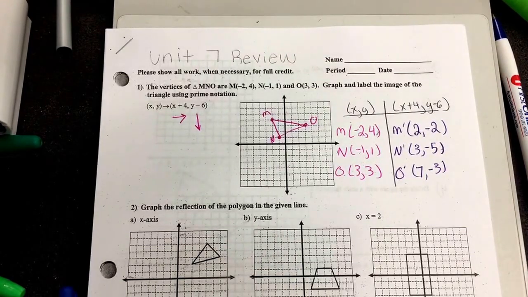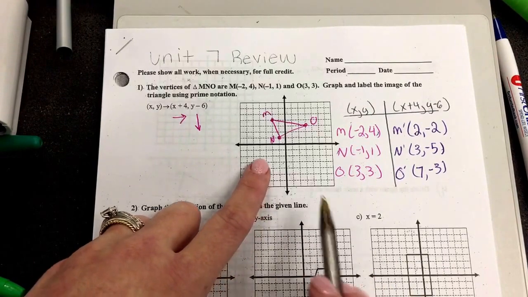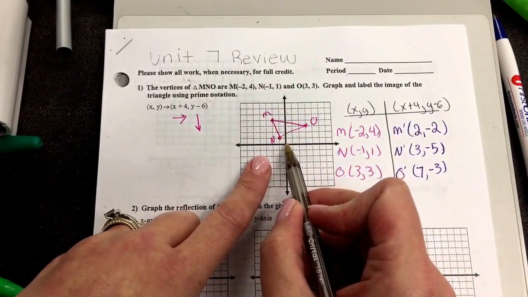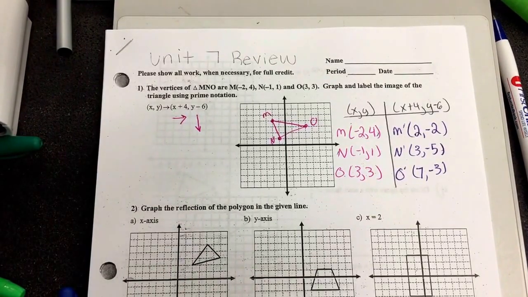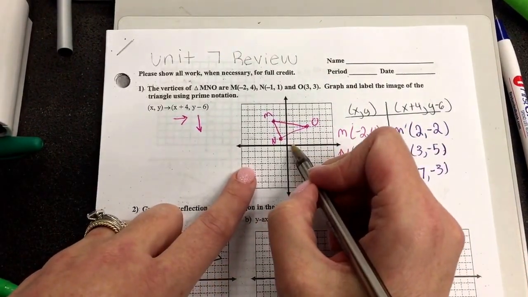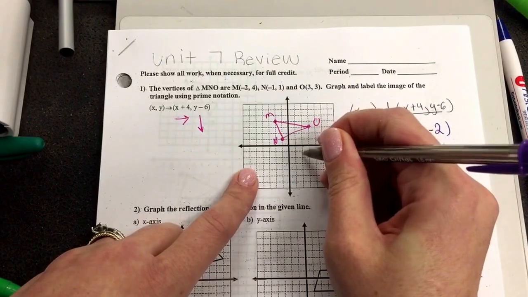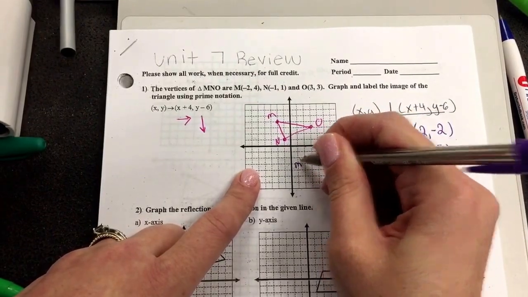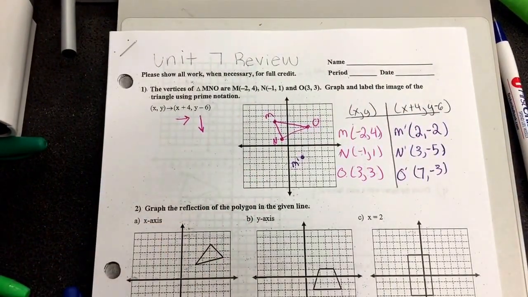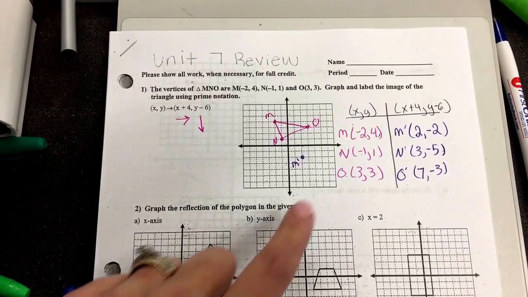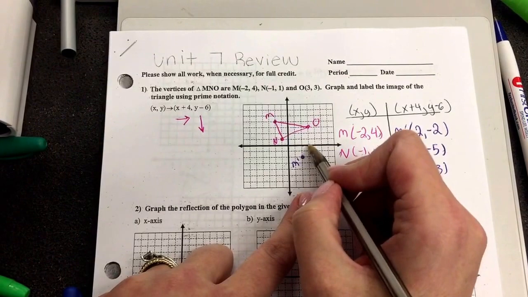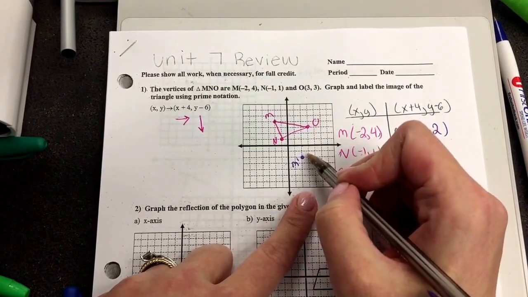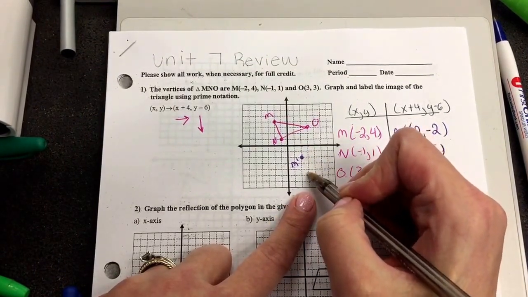Okay. So now we're going to plot the new ordered pairs. Even though you're plotting new points, always begin at the origin. So here I'm going to go over 2 and down 2. And this is M prime. We're going to finish graphing this, and then I'll show you a trick. Then here we're going to go over 3, 1, 2, 3, and it goes down 5, 1, 2, 3, 4, 5.